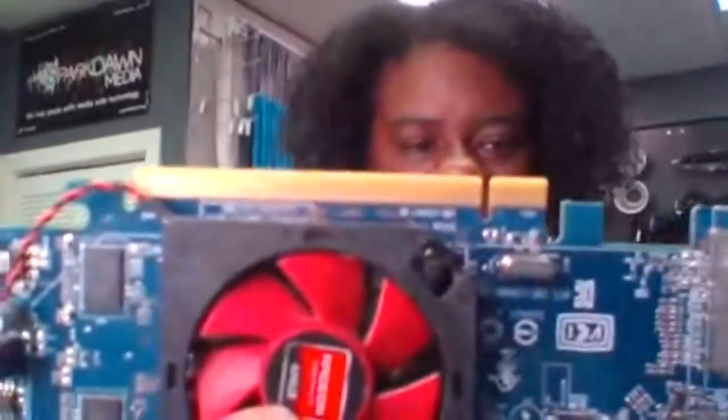And usually most devices have these little gold tips. This is the part that plugs into the motherboard. So you take these and you just slide it into the correct slot, and then that's where it works.